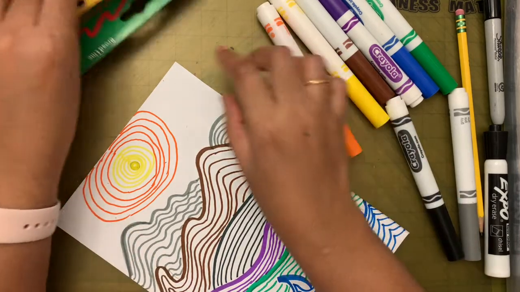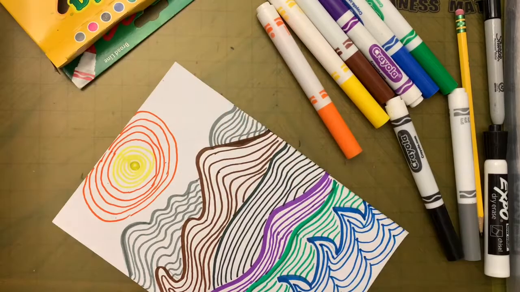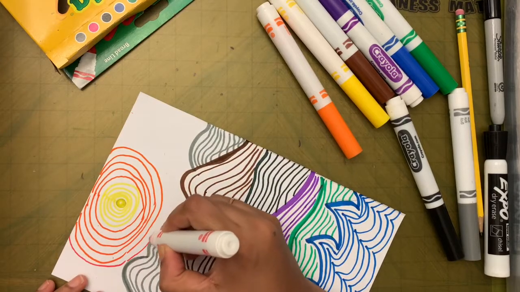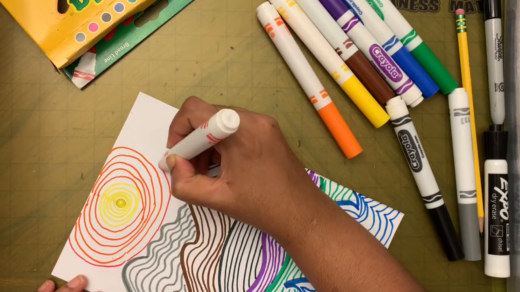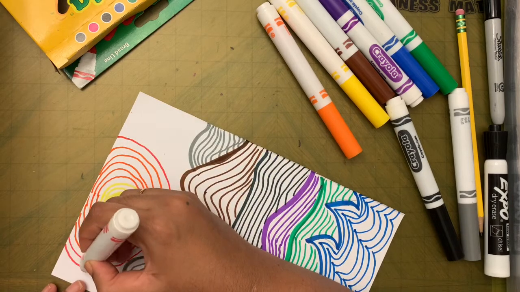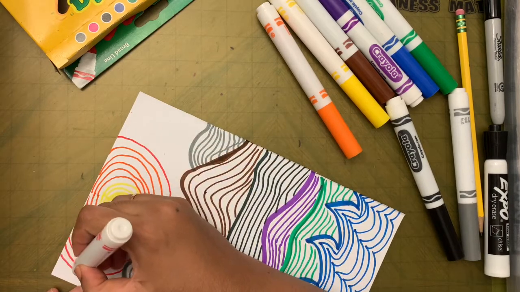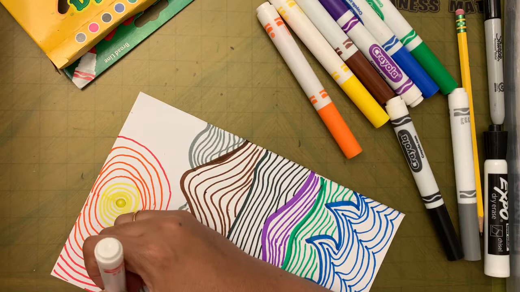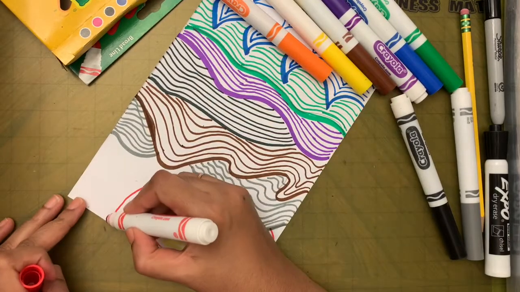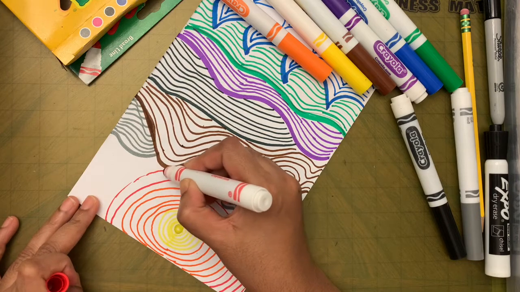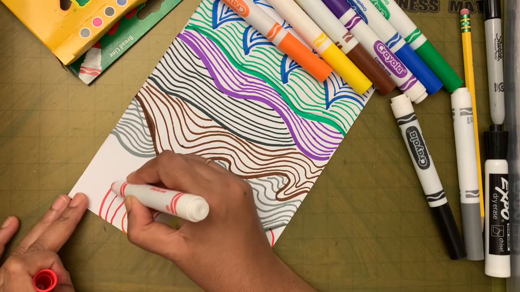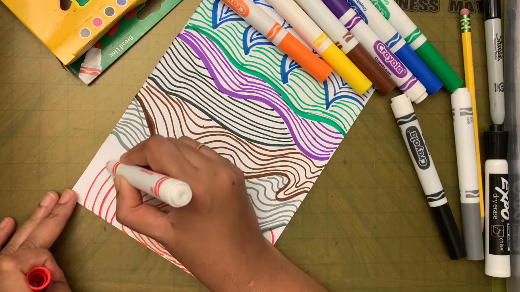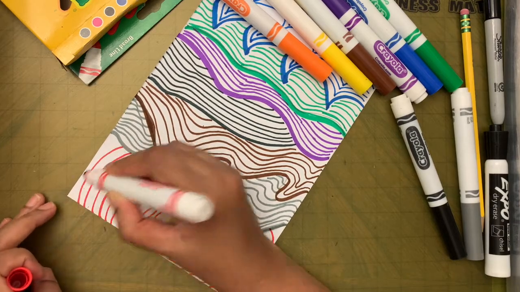Now I'm going to take red, imitate the orange line now. If you reach another line, jump over, okay? On this side. You need to be careful not to cross the line. Okay.